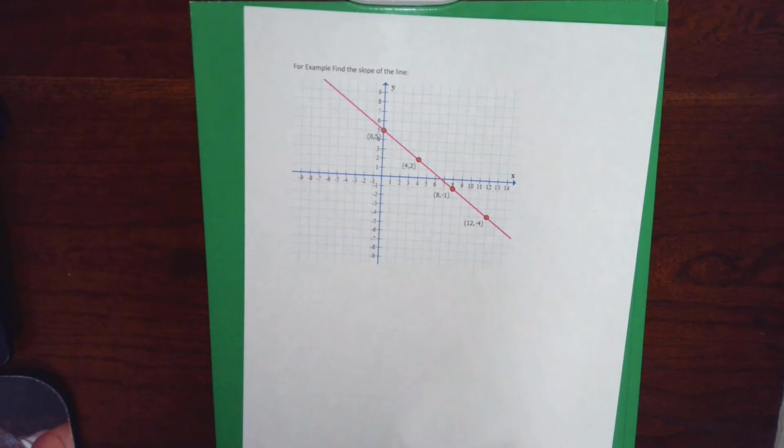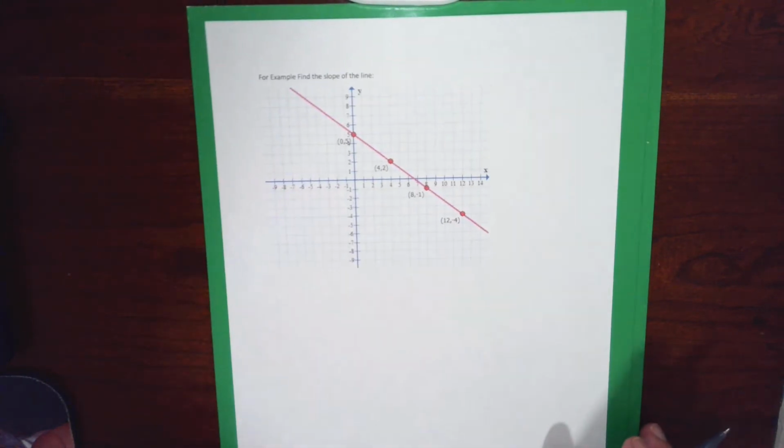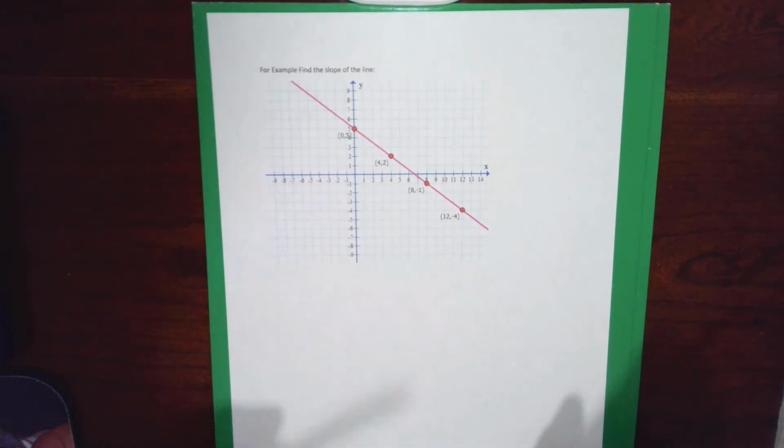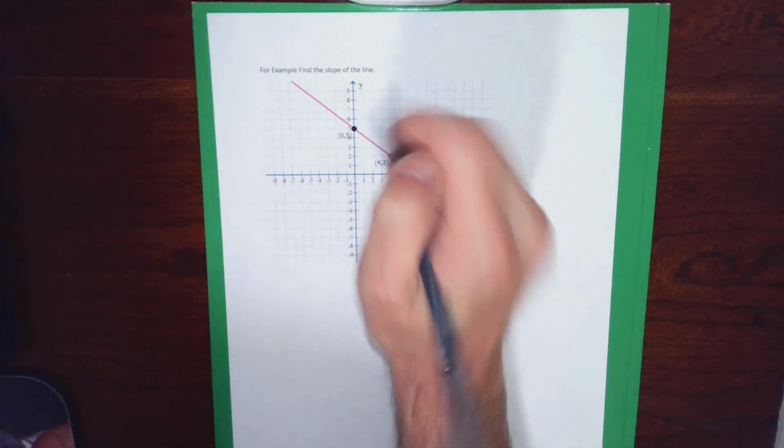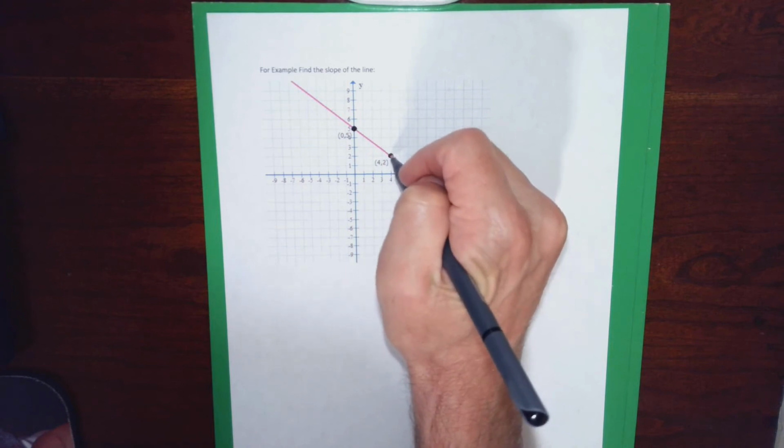So I drew another picture, or I use that graphing program that I get online, and I'm going to find the slope by just picking 2 conveniently placed points. I like picking points that are close to each other. It makes it less steps to do this.